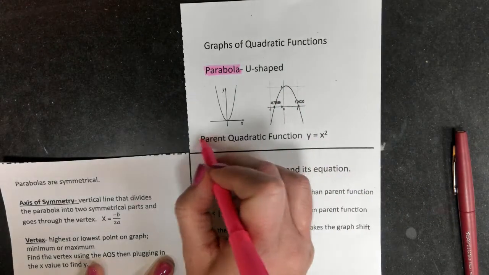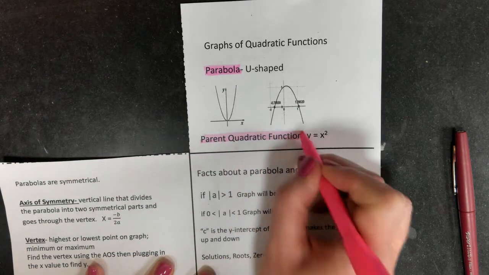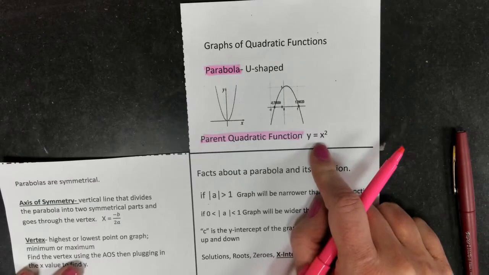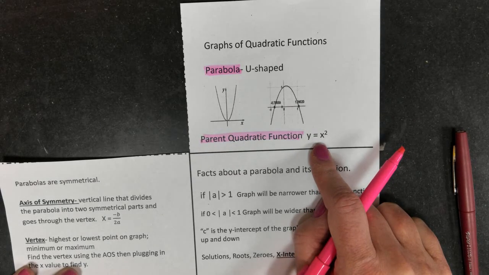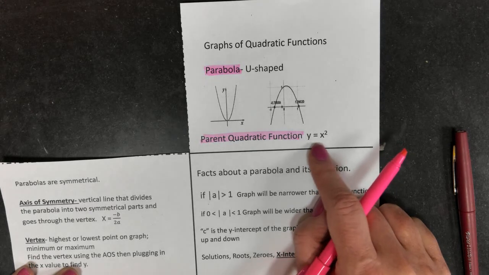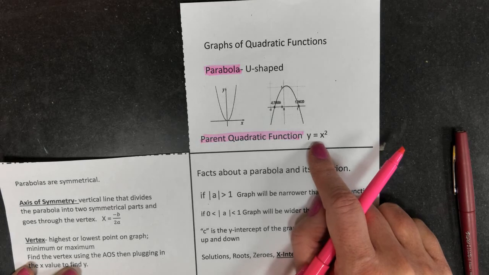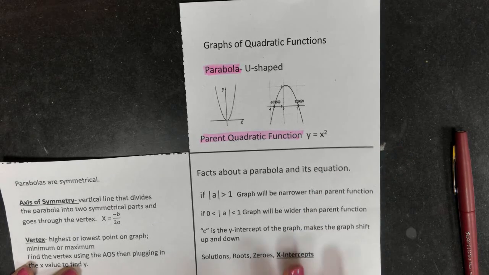I also want you to know that the parent quadratic function is called y equals x squared. It's also, remember we talked about with linear functions, there was also a parent linear function. And the reason this is the parent quadratic is because it's the most basic of all of the quadratic functions.